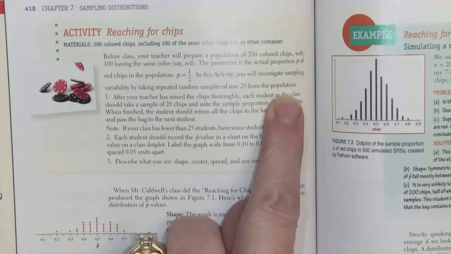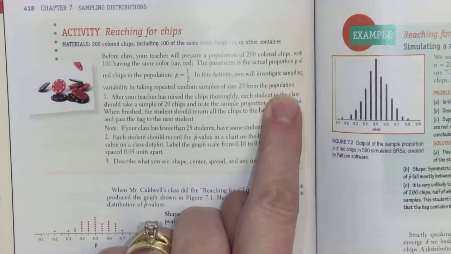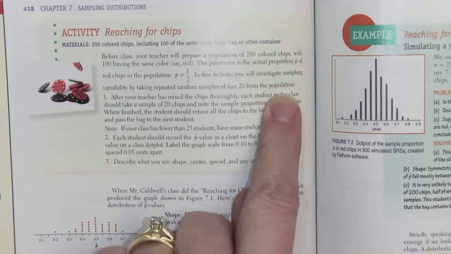In this activity, you will investigate sampling variability by taking repeated random samples of size 20 from the population. You two go ahead. Seth, you take a sample of size 20 and count how many are red. Put your sample back in, mix it up, and then Dahana does it. If you can do it quickly, it would be best.